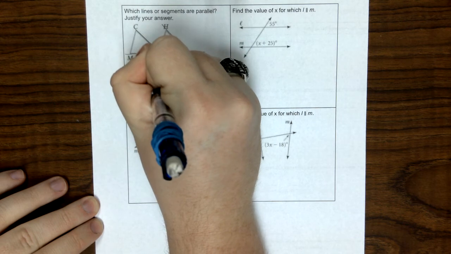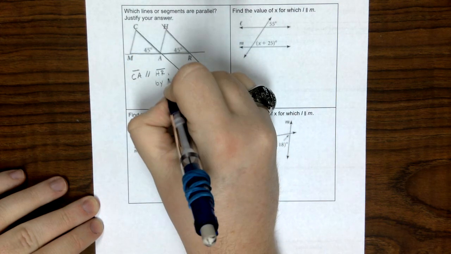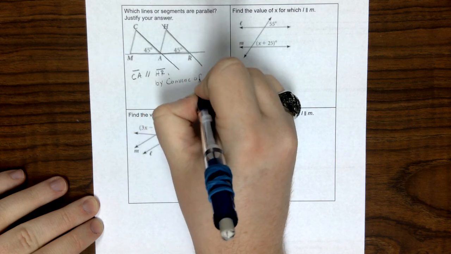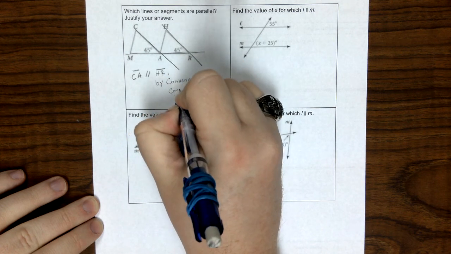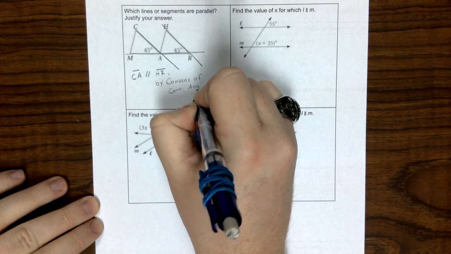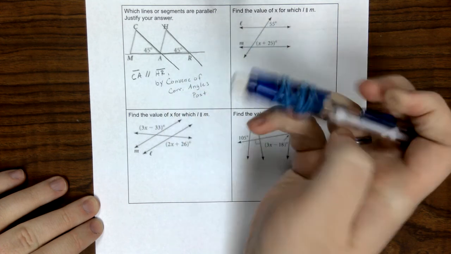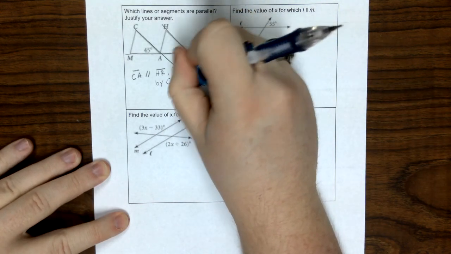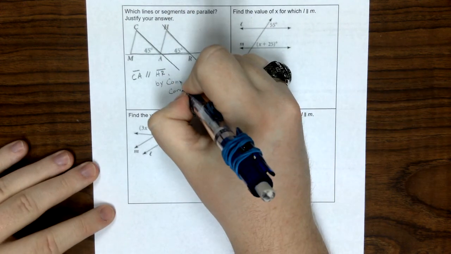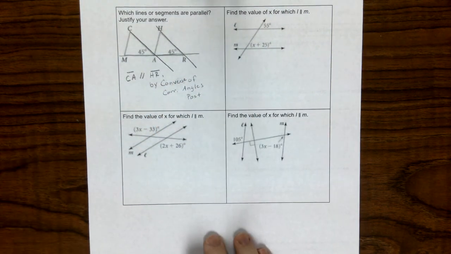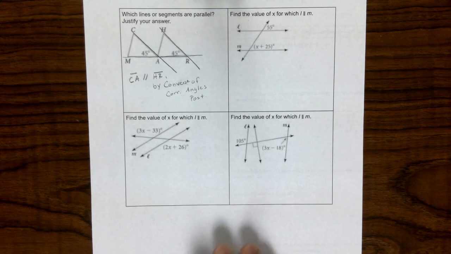And what was our reason? By the converse of the corresponding angles. And this one's a postulate, so you can just put post. I don't like the way I wrote that word. All right. So that's how you pick out who's parallel to who and your justification.